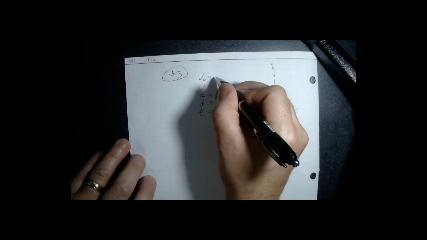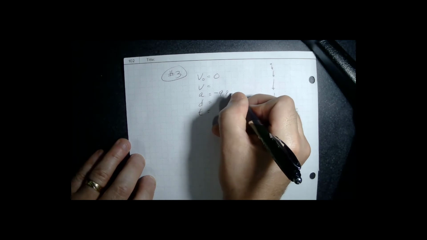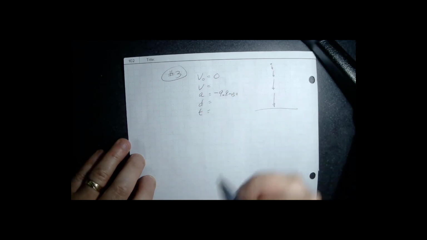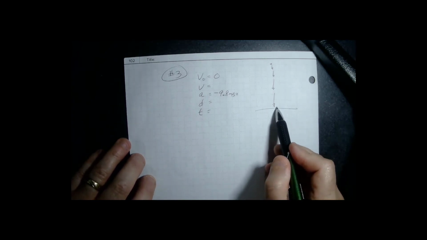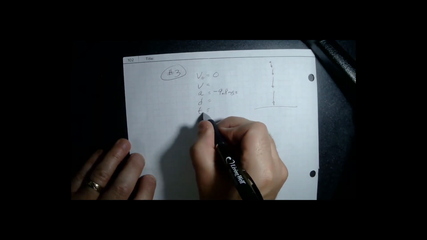So we do know our initial velocity for the segment is 0. We know our acceleration is due to gravity, negative 9.8 meters per second per second. And what else do you know? You don't know how fast it's going as it hits the ground. We don't know the time. In fact, that's what we're looking for here.